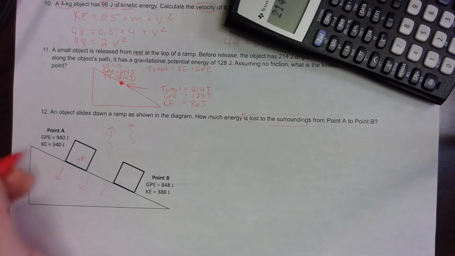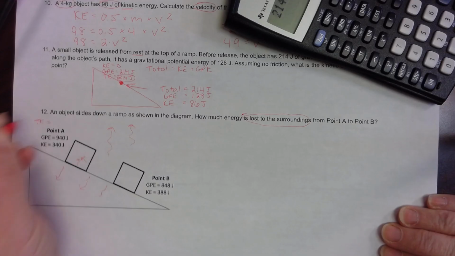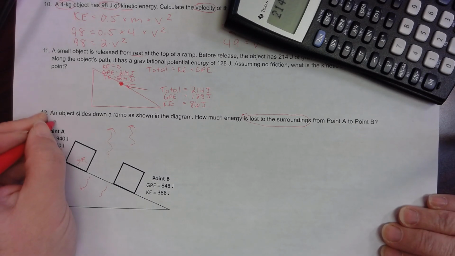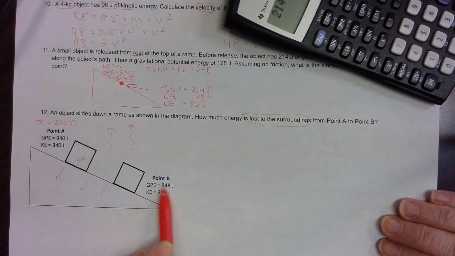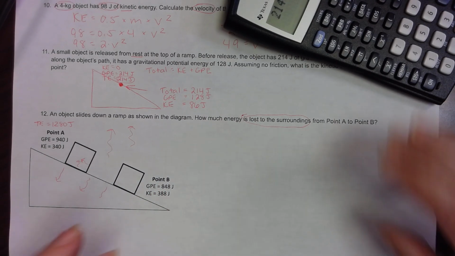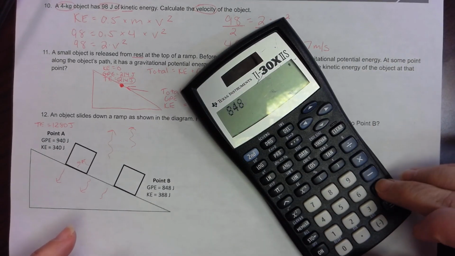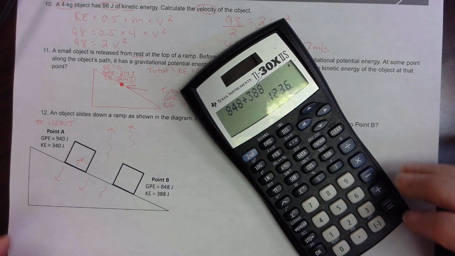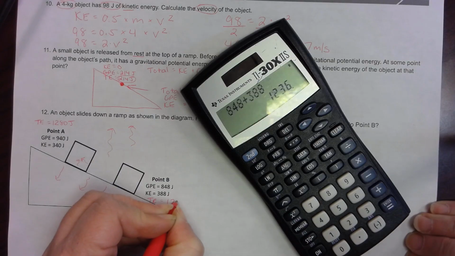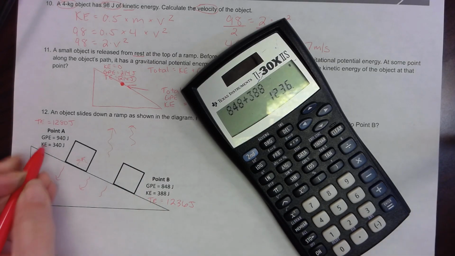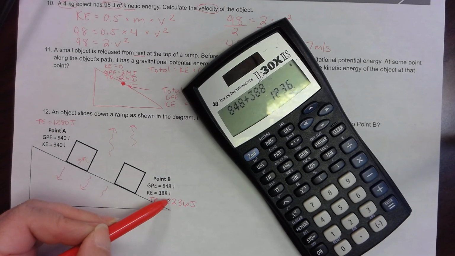So our starting total energy is going to be these two together. It is 1,280 joules. Now, if there were no friction, this would also equal 1,280 joules, but that will not be the case because some of it has gone away. So over here, our total energy is 1,236 joules. I have this many joules. I only have this many left.